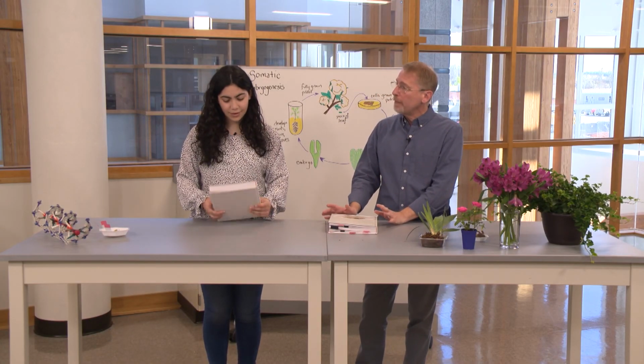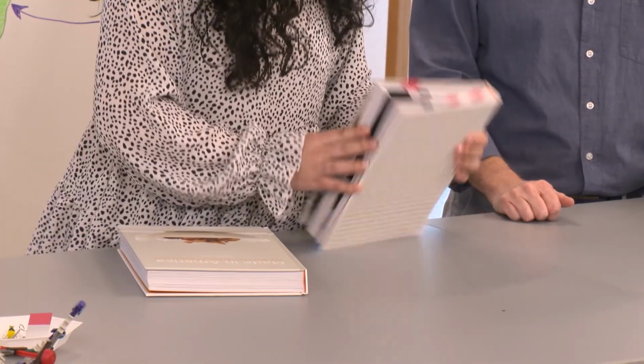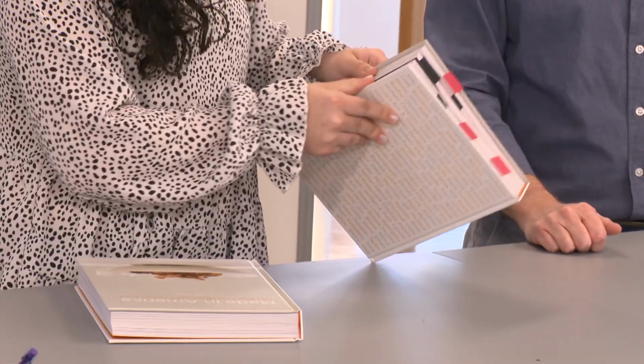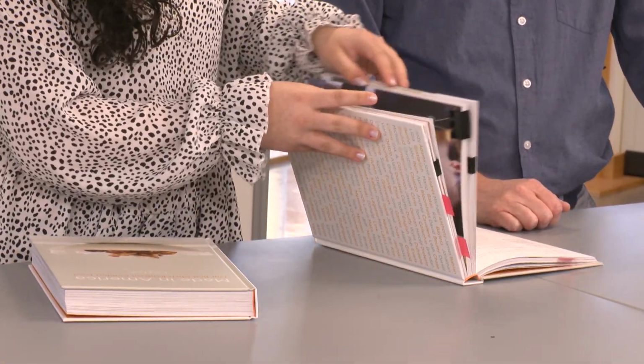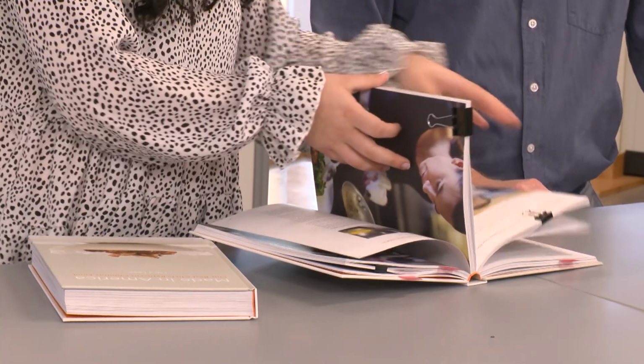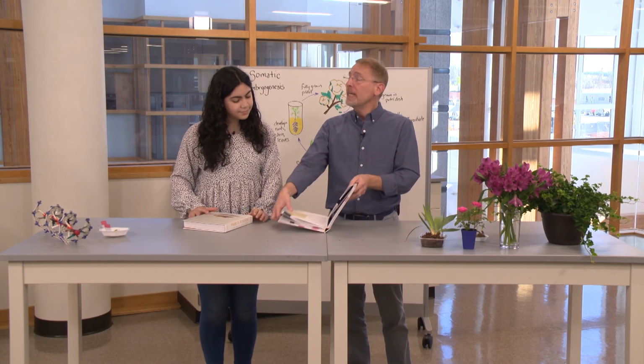Now look at these two recipe books and tell me what is different about them. Well, this one doesn't have anything in it, but this one has binder clips and post-it notes, kind of flagging certain pages and not letting you get to these recipes. Perfect. That's exactly what happens in cells.